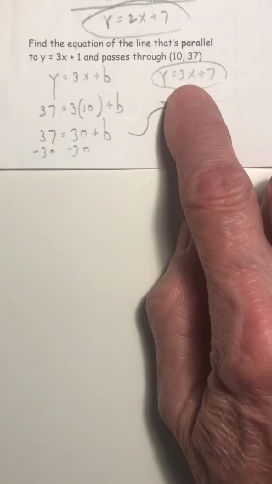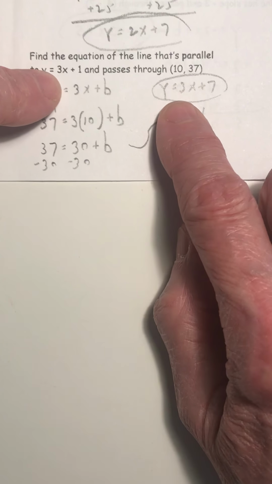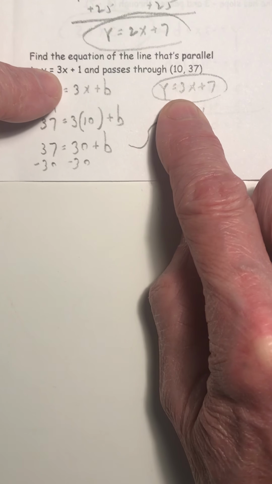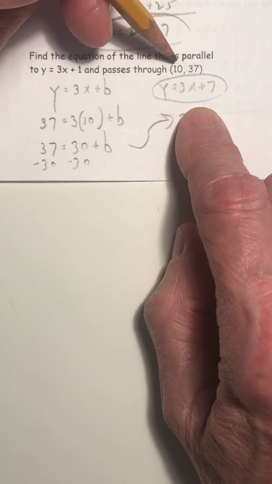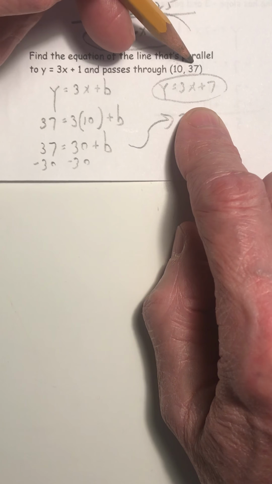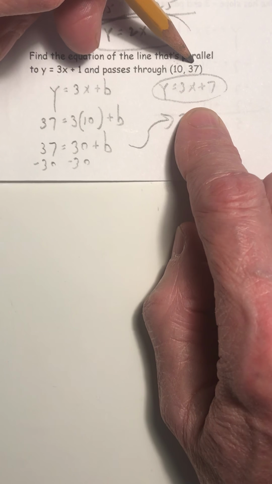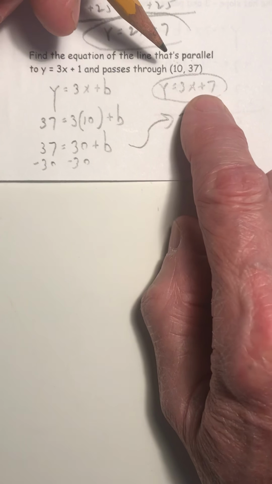How do we know whether this is correct or not? What are the two things that have to be true? The lines have to be parallel. They have the same slope. That guarantees they're parallel. The other thing is it has to go through this point. If we plug in 10 for x, does the equation spit back 37 for y? It does. Plug in a 10 for x, it's going to say 3 times 10 is 30, plus 7, 37.